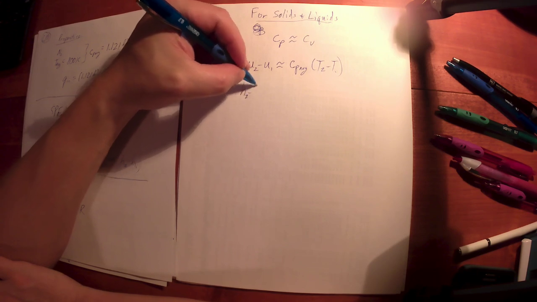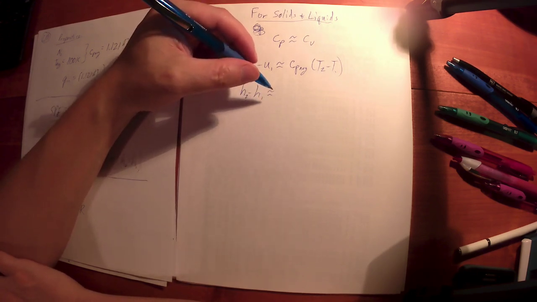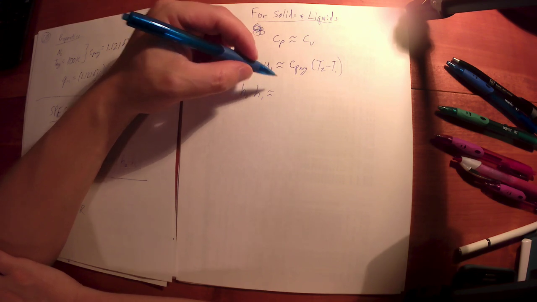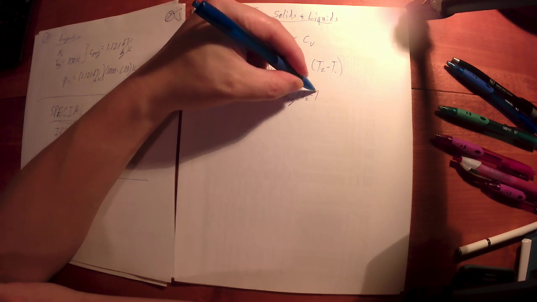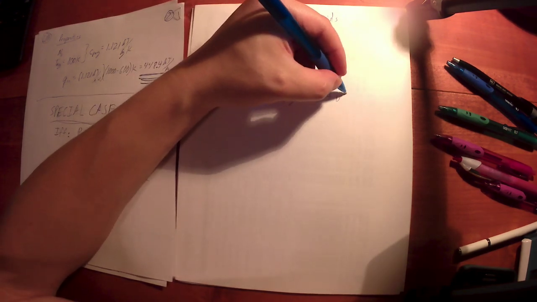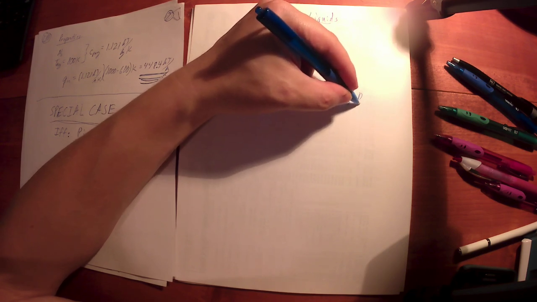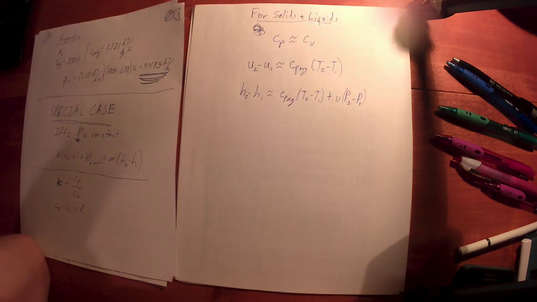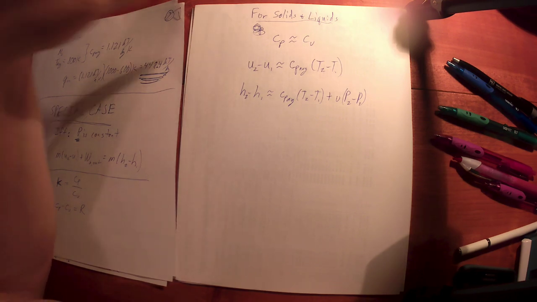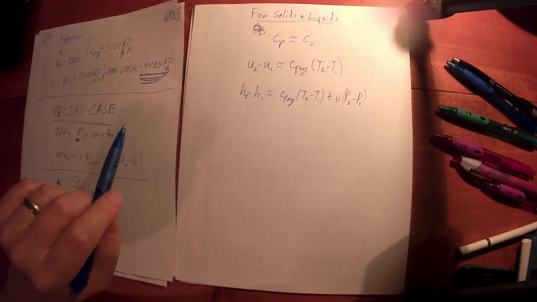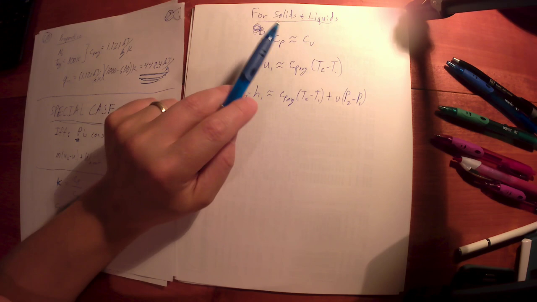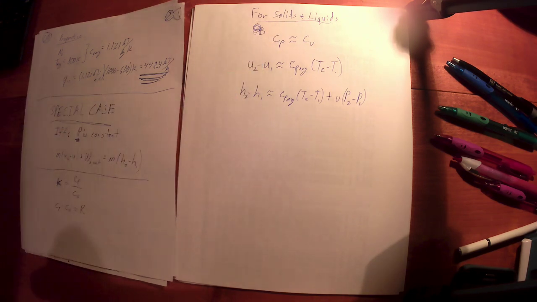And if you need enthalpy, which we'll need for flowing liquids later on, enthalpy ends up being approximately C sub P at the average temperature times T2 minus T1, plus this other quantity, V times the change in pressure. Specific volume times the change in pressure, or change in pressure divided by density. Either one works. Okay, but this is only for solids and liquids. Different situation for ideal gases. We talked about that last time in lecture 9. This is only for solids and liquids. Okay?